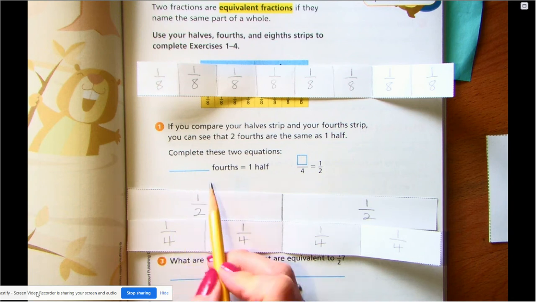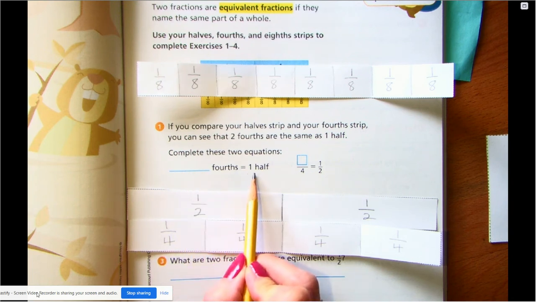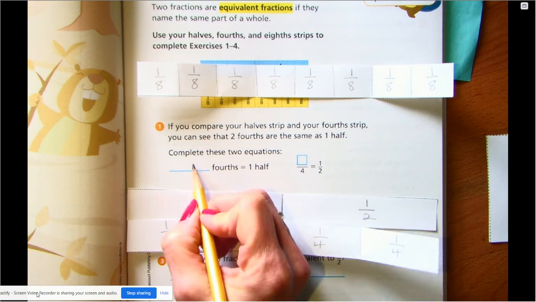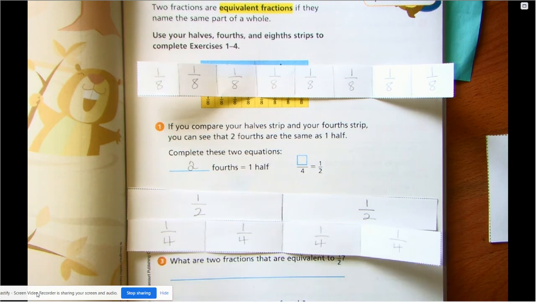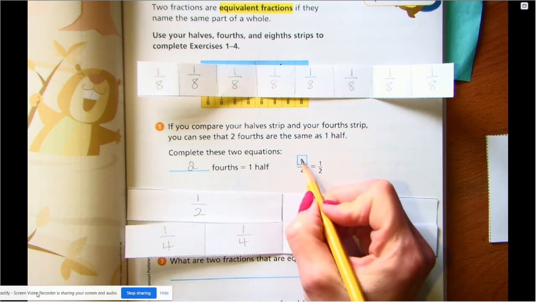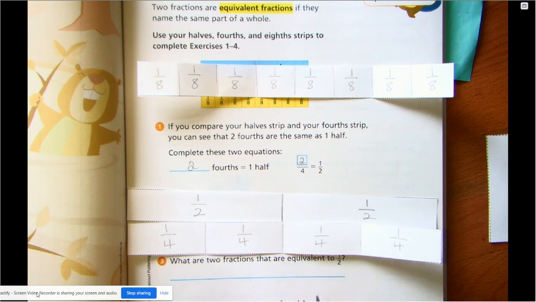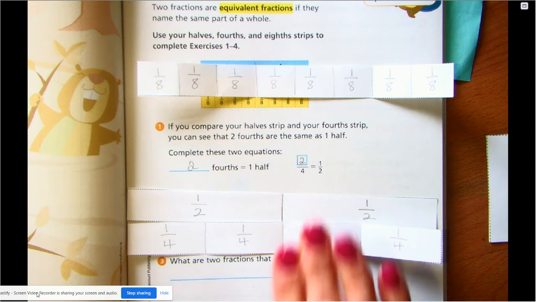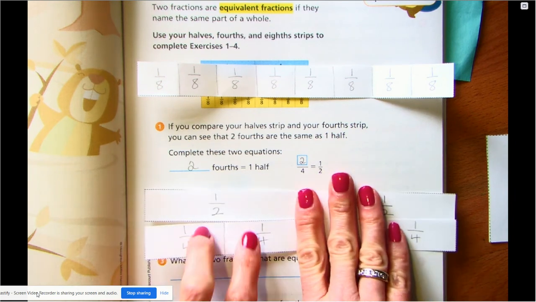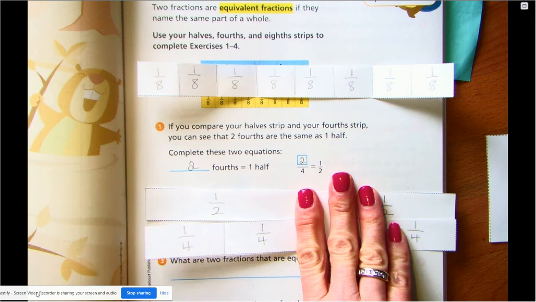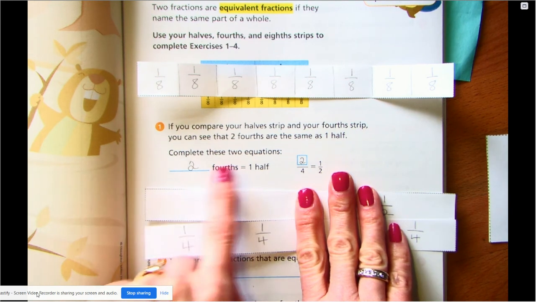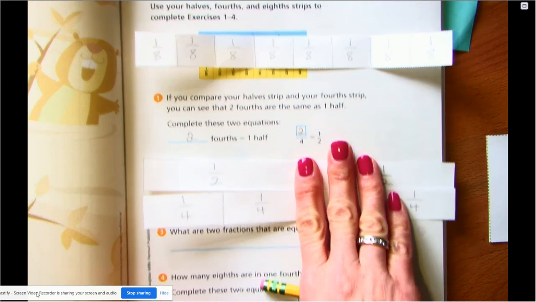Okay? How many fourths equal 1/2? We have 2 of them. So we're going to write 2/4. And then we're going to put that same number in the box to create our fraction. 2/4 equals or is the same as 1/2, right? Here's the proof. 2 of these, 1 of these. There's our proof. Okay, so 2 in each of those spots for number 1.